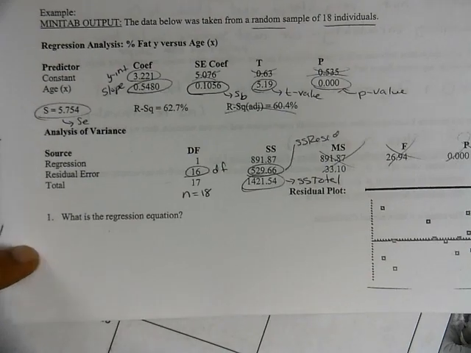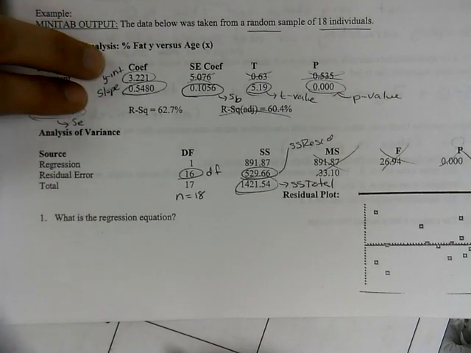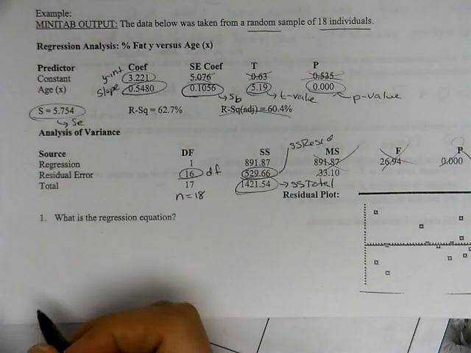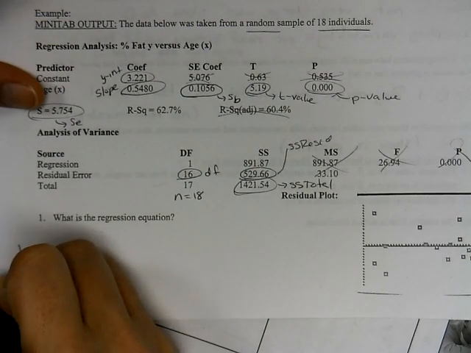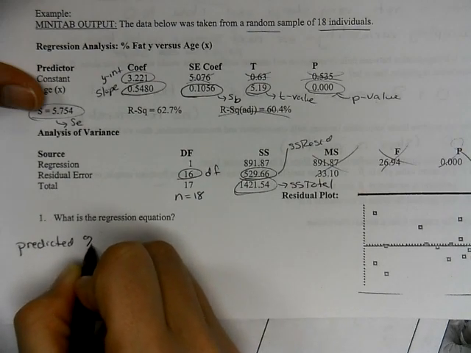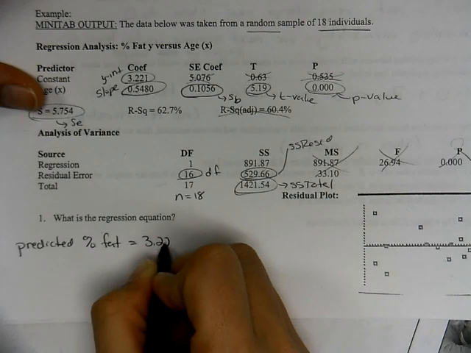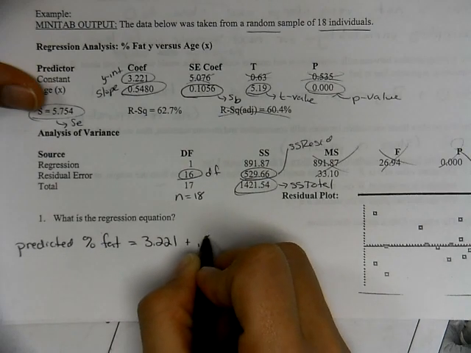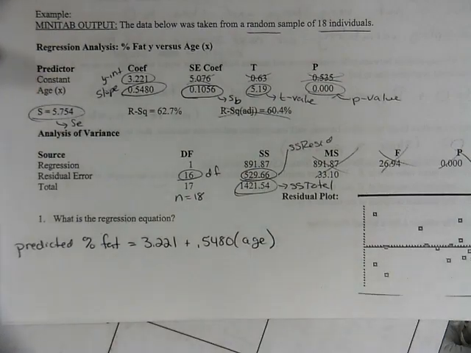So for this question, if I want to know the regression equation, all I really need is slope and y-intercept. Now, if you want to make it easier on your life, you can write your regression equation like this. Predicted percent fat equals 3.221 plus 0.5480 times the age.